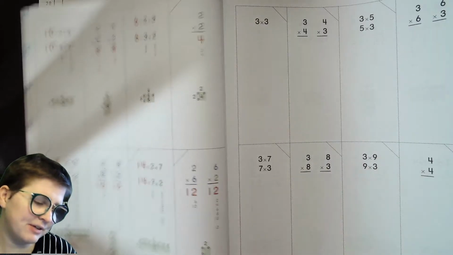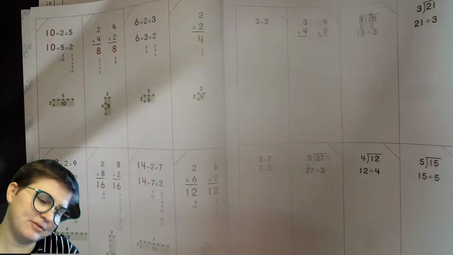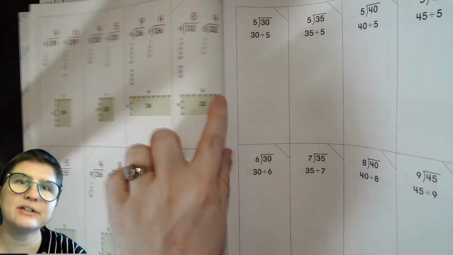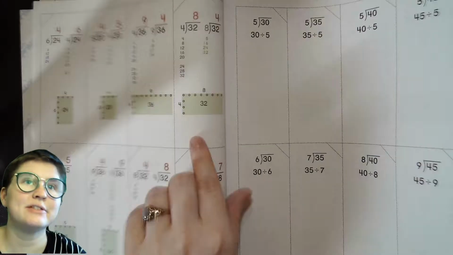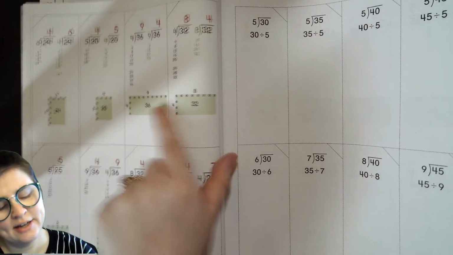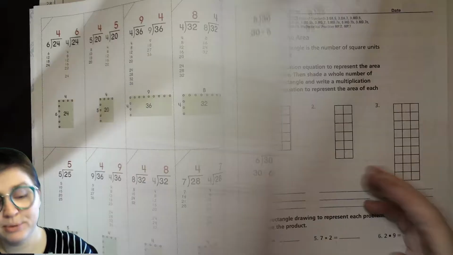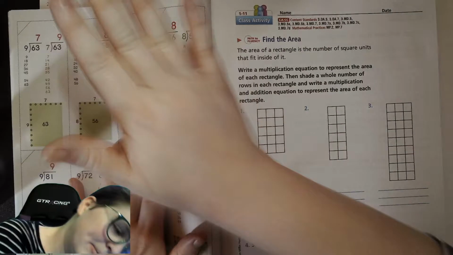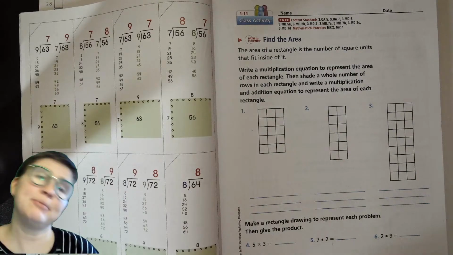And I want you to notice with this model, it also looks pretty much exactly like one of those division problems too, right? With the product in the inside and then the factors on the outside. Pretty cool. So cut these out. Put them in an envelope, practice them, make them part of your routine.